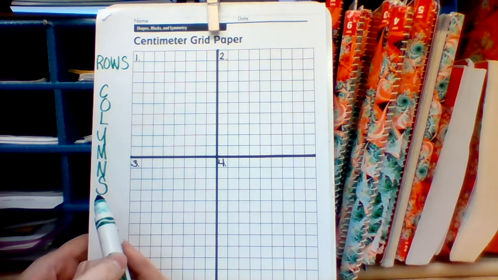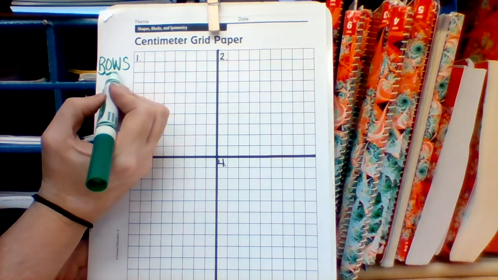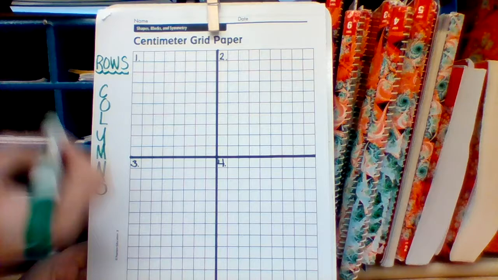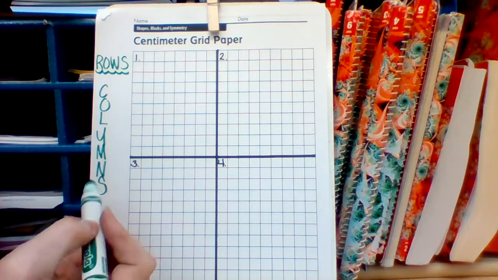One of the silly ways that I teach rows, in order to remember that, we think of the story or the song, row, row, row your boat. If somebody's rowing their boat across the water, they're going across the water. They're not rowing their boat up and down.